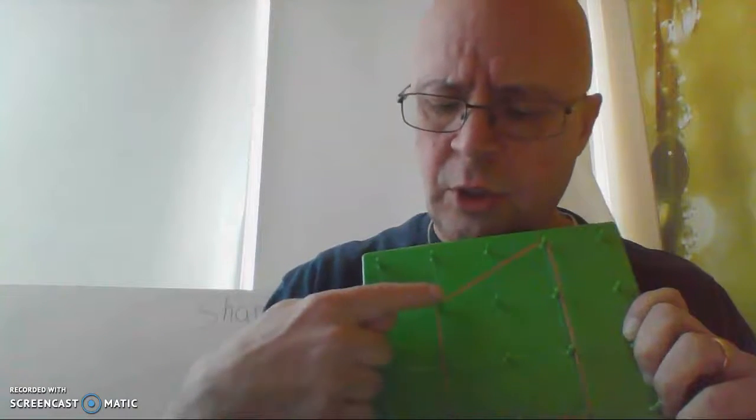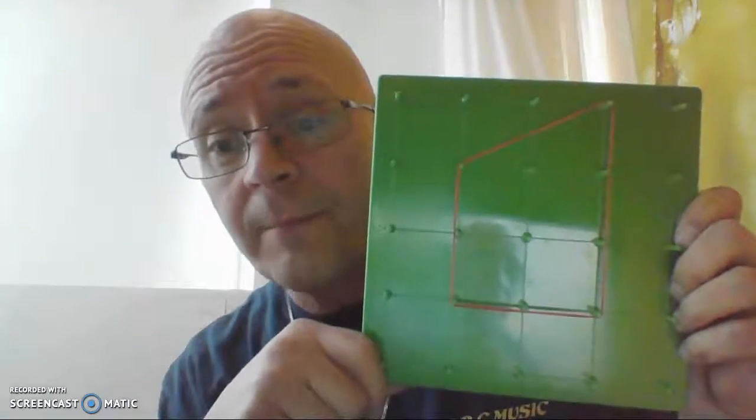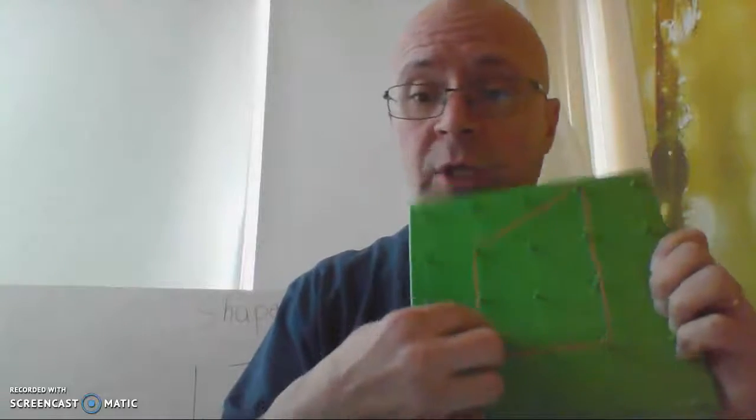So I could pull this up here. Is that a quadrilateral? Let's see, how many corners does it have? 1, 2, 3, 4. That is a quadrilateral, right? A square is also a quadrilateral.